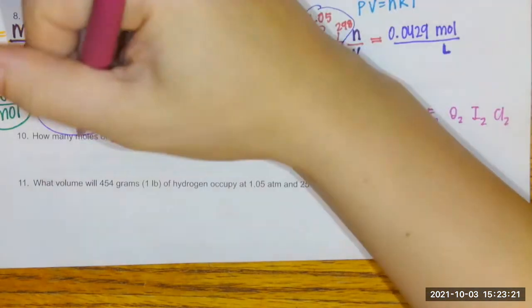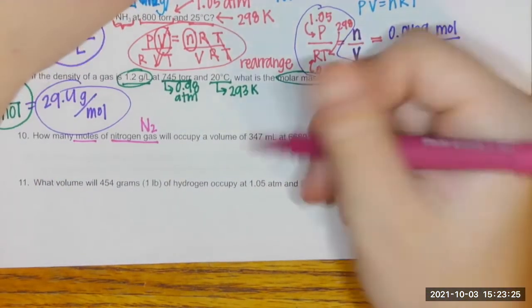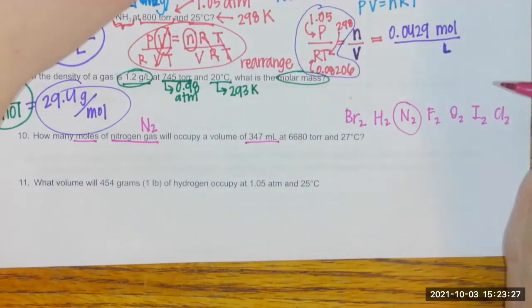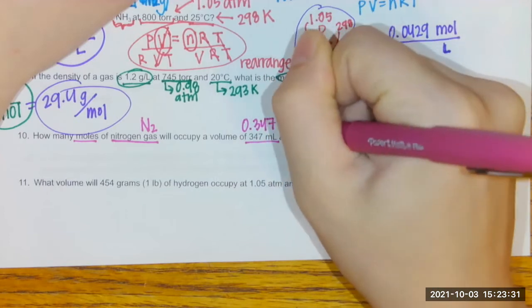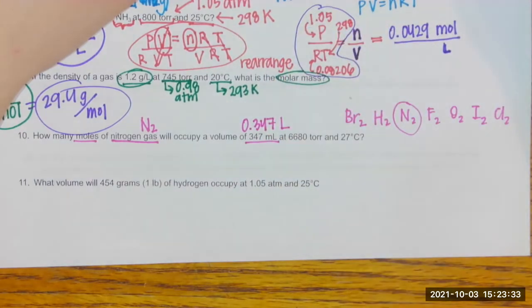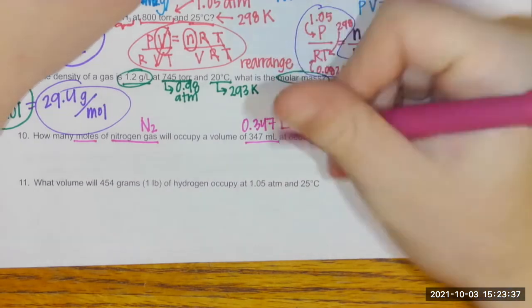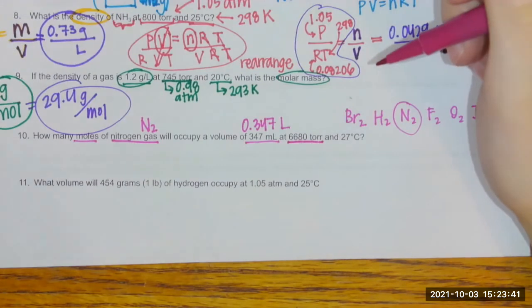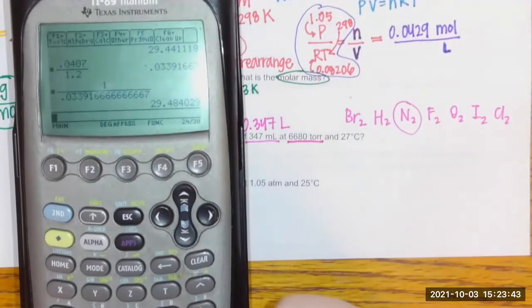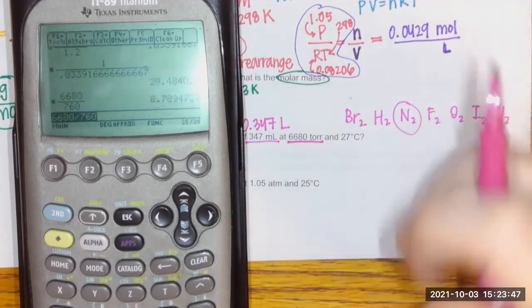How many moles of nitrogen gas will occupy a volume of 347 milliliters, which is 0.347 liters, at 6,680 torr. That's a lot of torr. 6680 divided by 760.